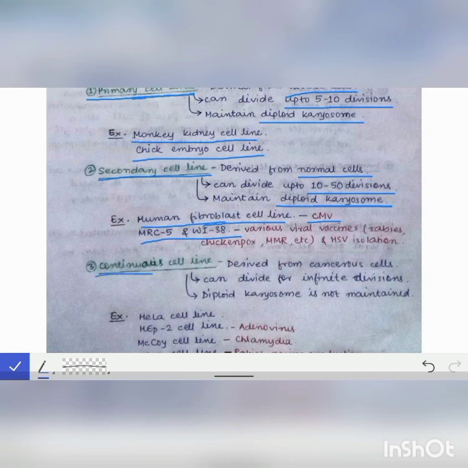Next comes the continuous cell line. So with these continuous cell lines, the meaning is that the cells continue to grow, they will not die, they will divide for an infinite number of times. So basically, what type of cells can grow for an infinite number of times? That means they are the cancerous cells. So they are derived from the cancer tissues, and they have the capacity to divide for an infinite number of times.